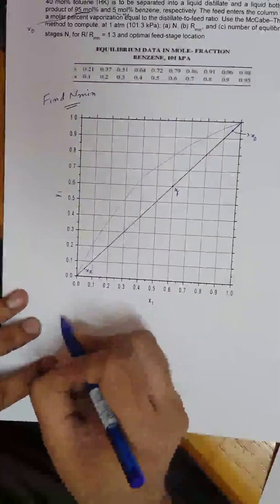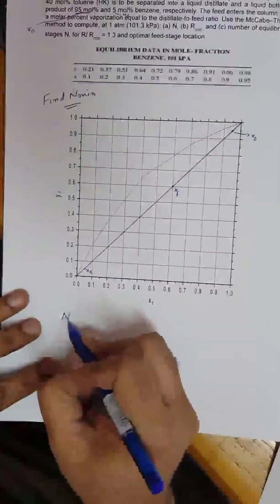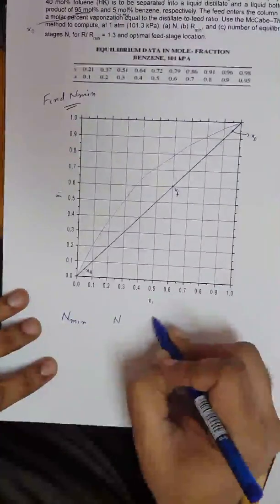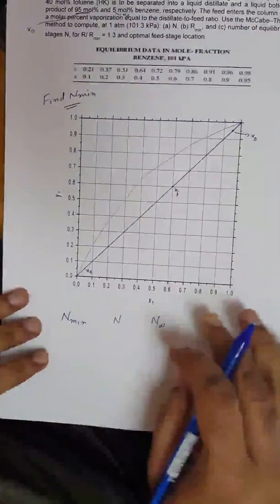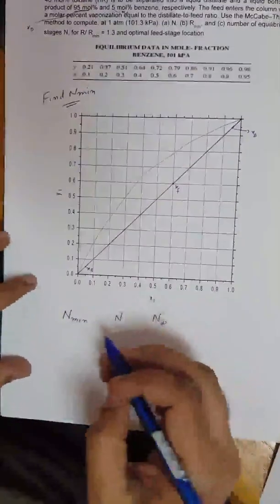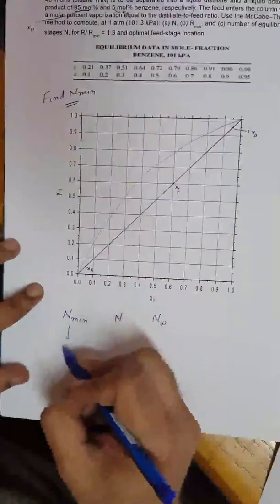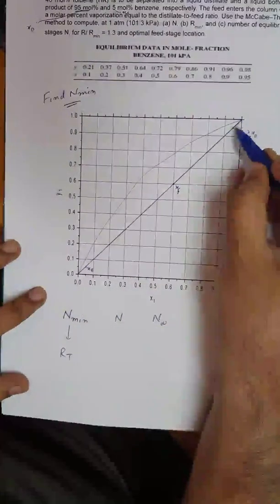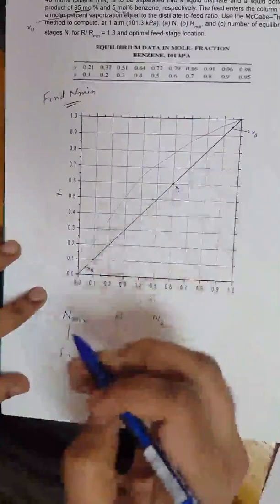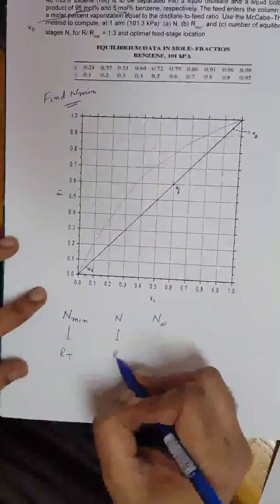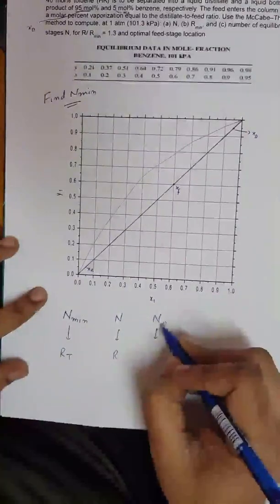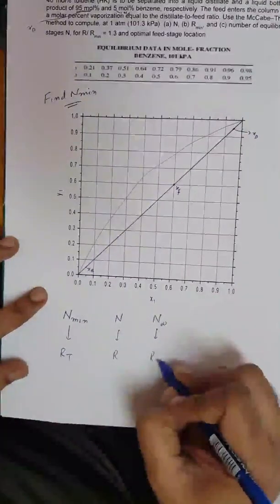I told you the rule: N minimum, actual N, and infinite. N minimum is when we have total reflux. I told you this line is the total reflux line. N is equal to actual N when R is actual, and it is an infinite number of stages when we have R minimum.